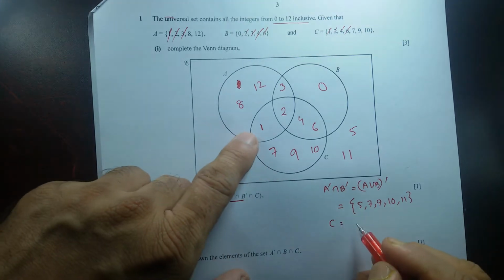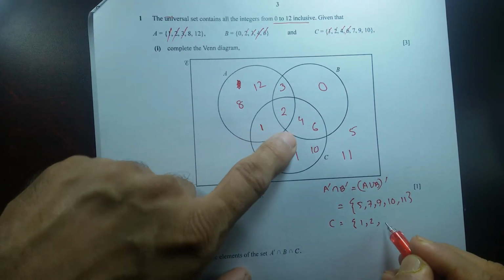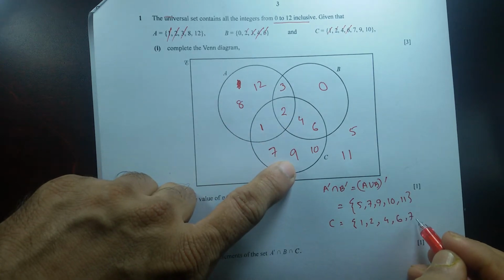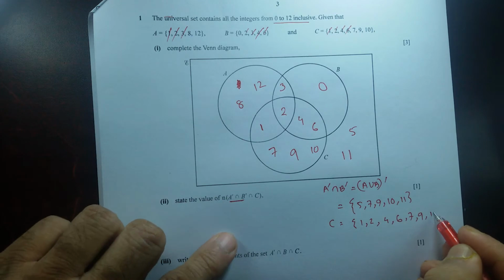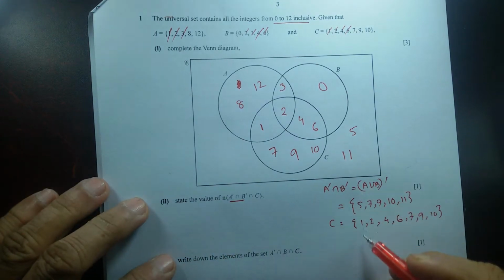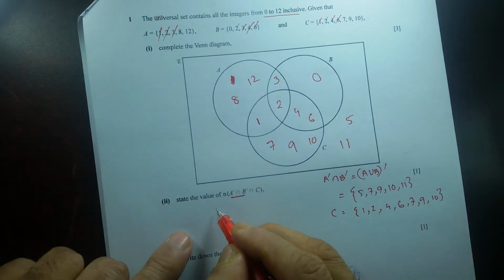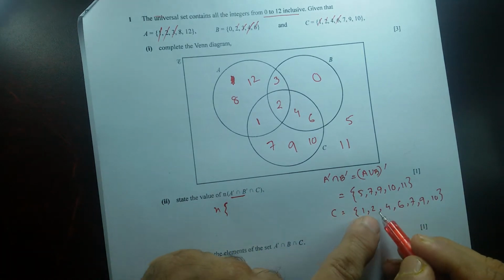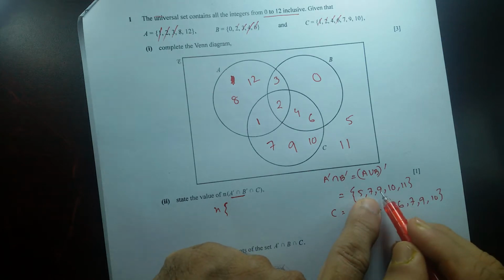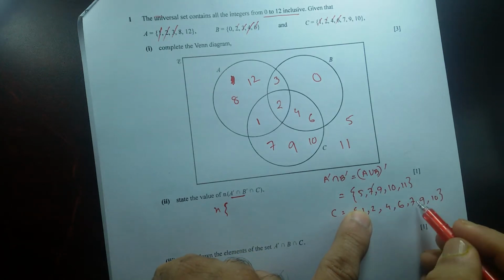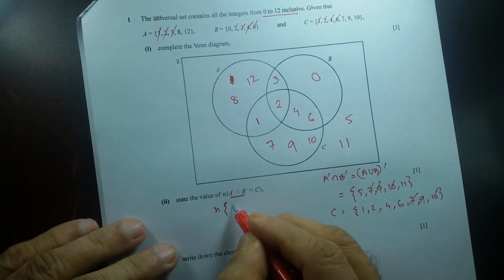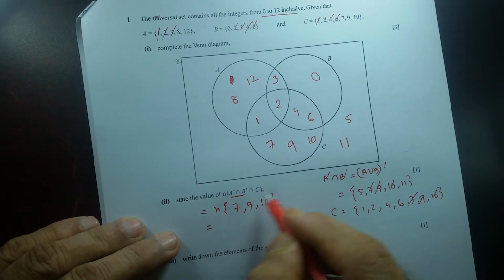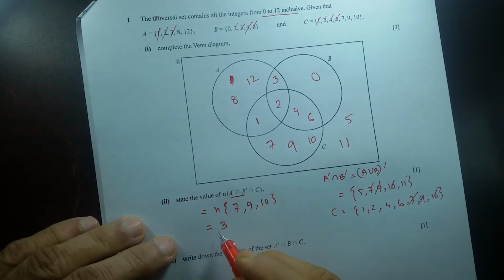And C has 1, 2, 4, 6, 7, 9, 10. So the common elements are not 1, not 2, not 4, not 6, but 7, 9, and 10. So the number of elements in this particular set is 3.